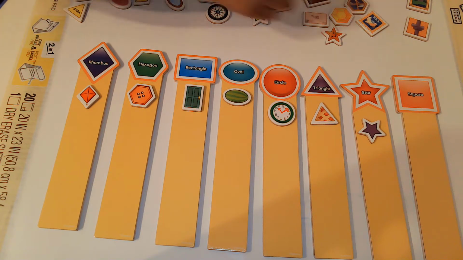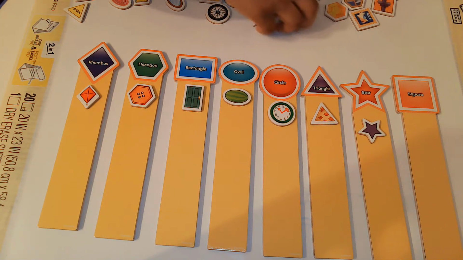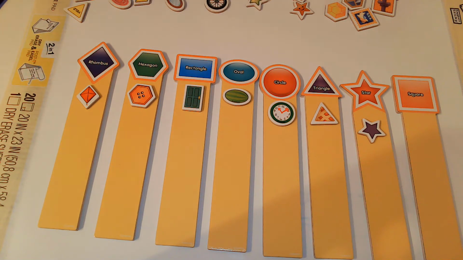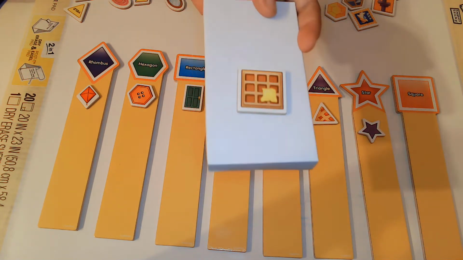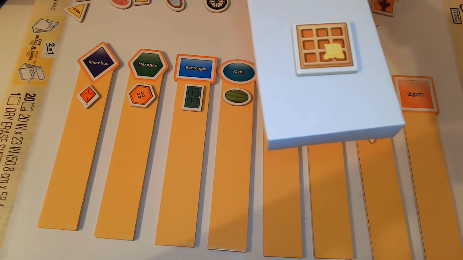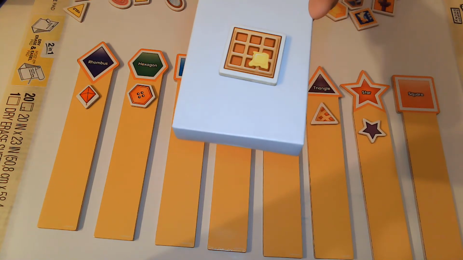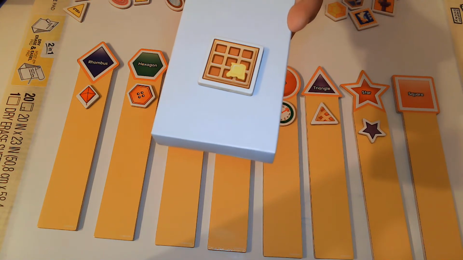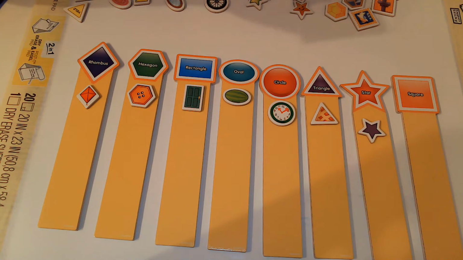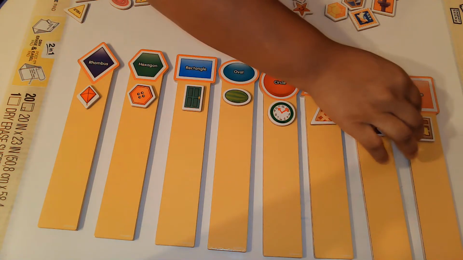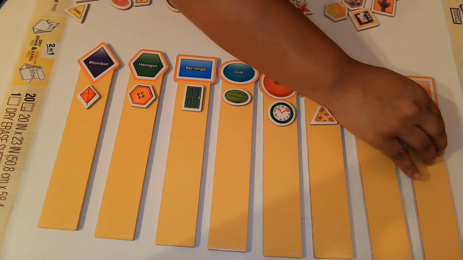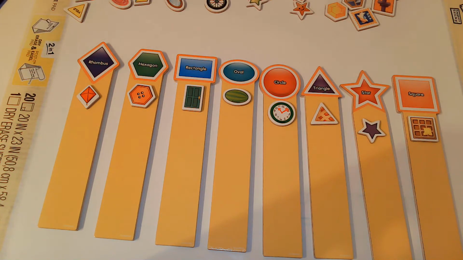So I'm going to show you a picture of a square. This is something you can eat and you put butter on it and you usually eat it for breakfast. Do you know what it is a picture of? A waffle, that's right. So I'm going to put my waffle right here.